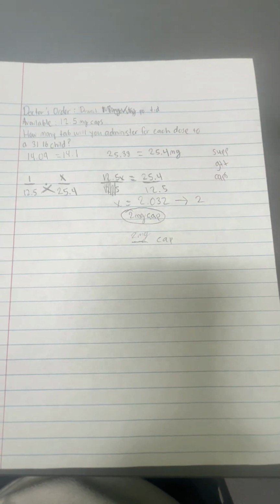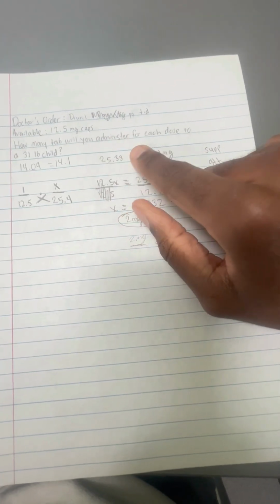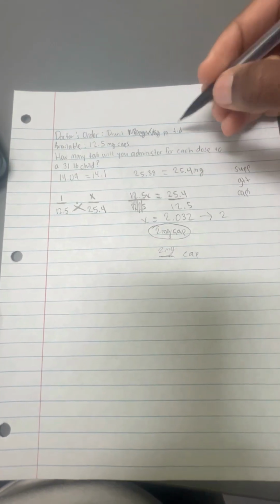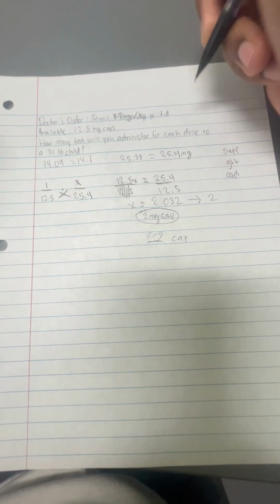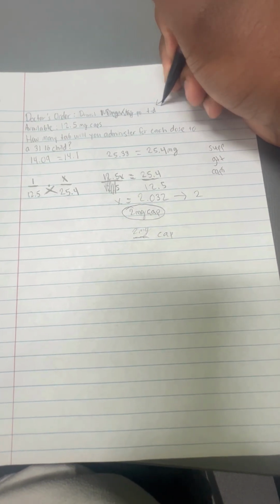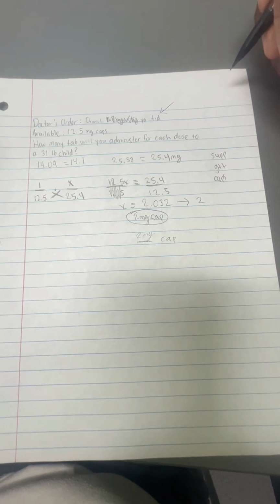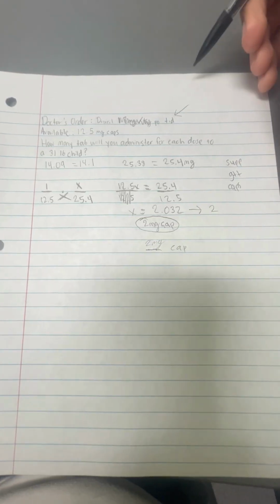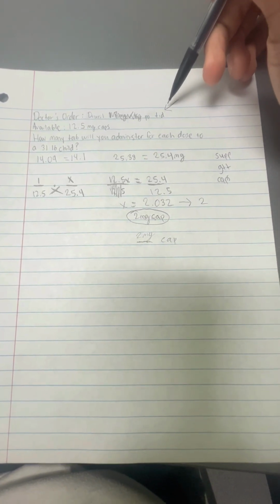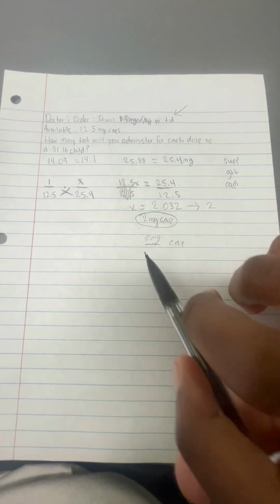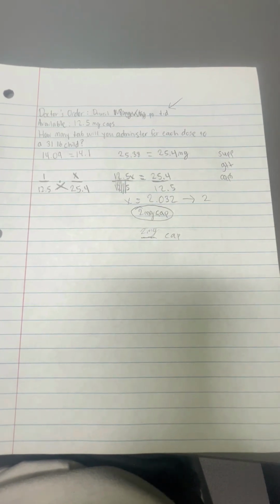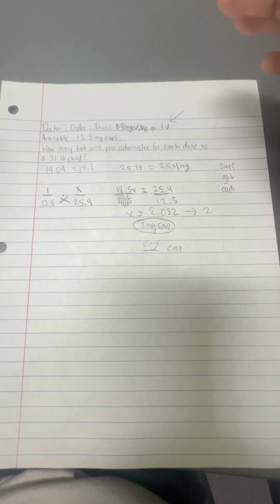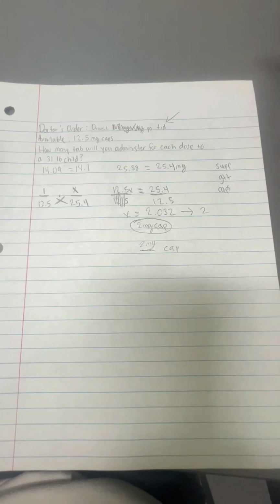All right, so you remember when I said pay attention to the "each" and pay attention to the weight? Well, we already addressed the weight, but refer back to the question. It said, how many tabs will you administer for each dose to a 31-pound child? But the question here, TID, remember I told you, always pay attention to your abbreviations. TID means twice a day. So you may be thinking, okay, well, the answer was 2 milligram caps, and the doctor wants this administered twice a day. So do I do 2 times 2? Since you got 2 milligrams times 2 for twice a day, it'll be 4 milligram caps per day. It'll be a total of 4 milligrams a day.